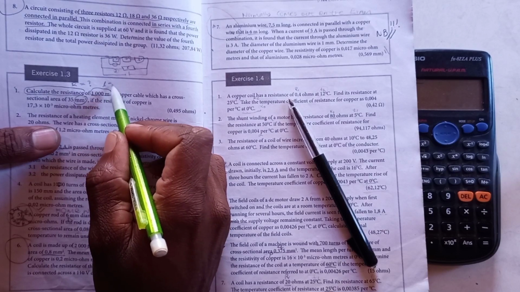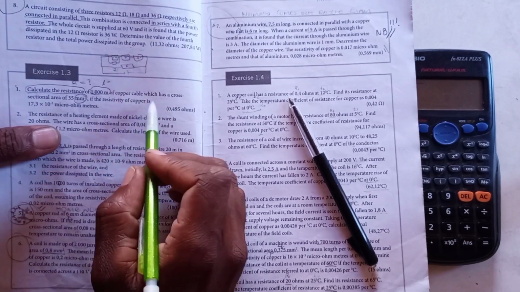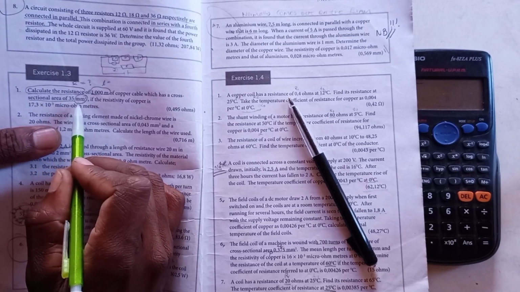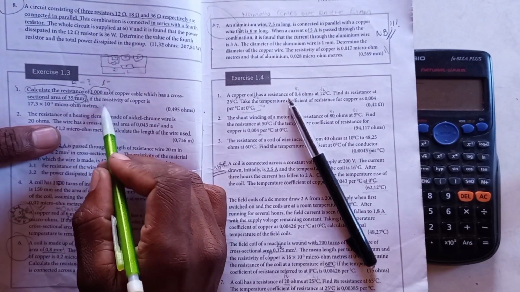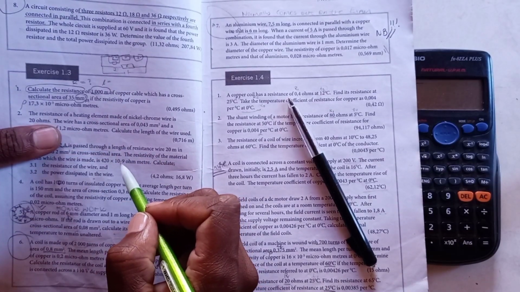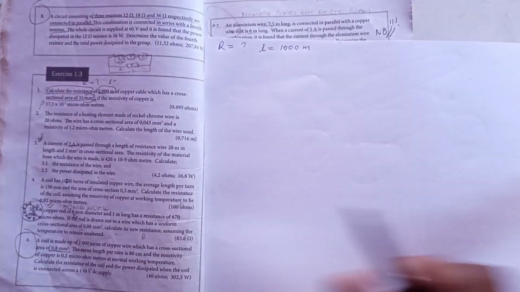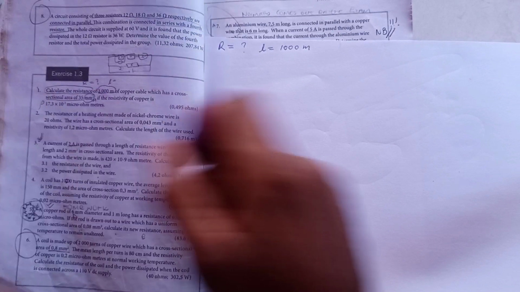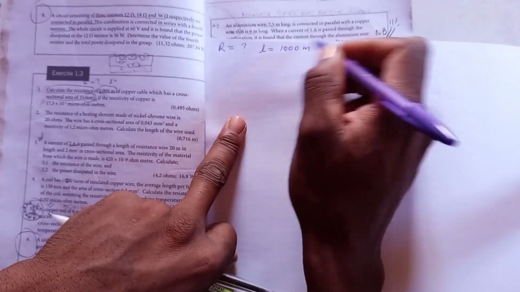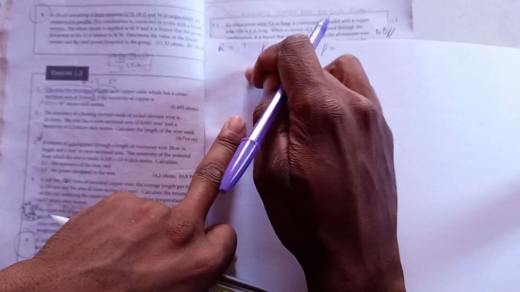So we've got our length, which is 1000. What else do we need? A cross-sectional area. Okay, that is area, that is A. And the resistivity of copper, that is the resistivity. So let's write down what we have. This is what we have here. Length is 1000 meters, and we are told that the area, okay, let's start with the resistivity, because the area we will need to convert.